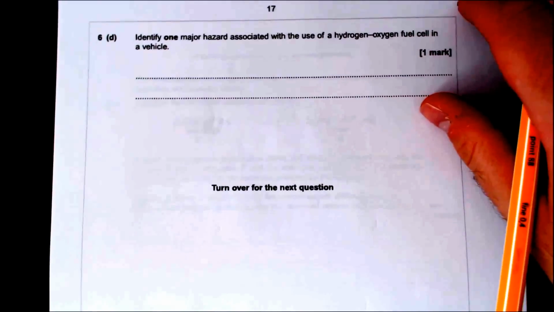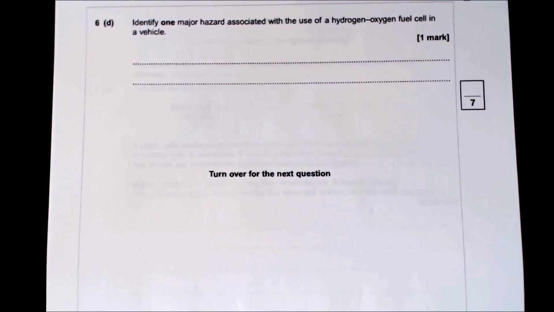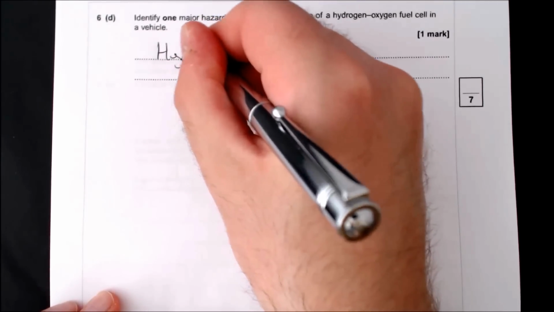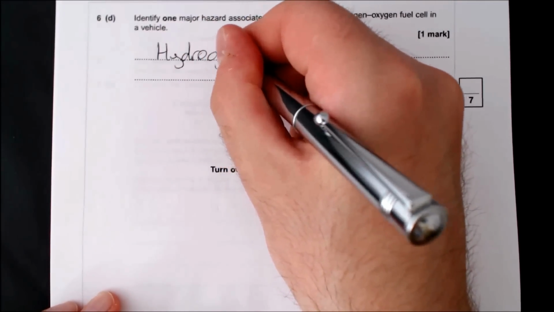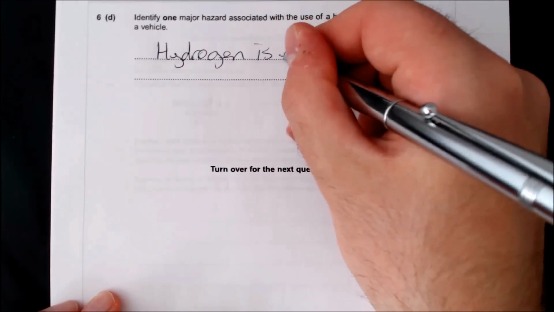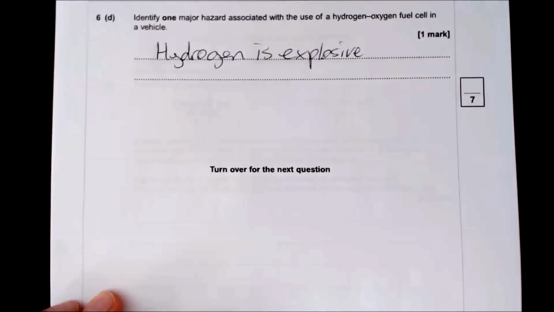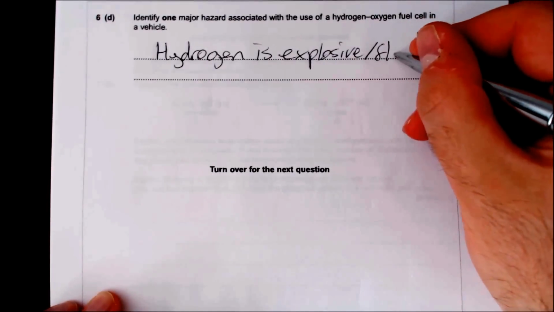Put that question down there. There it is. Okay, this is 6D. It says identify one major hazard associated with the use of a hydrogen oxygen fuel cell in a vehicle. So one of the probably more obvious ones is the fact that hydrogen is explosive, it's flammable. So we'll put that down there. Or you can say flammable.